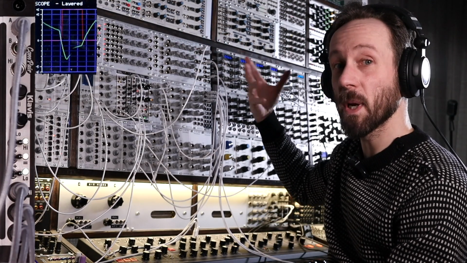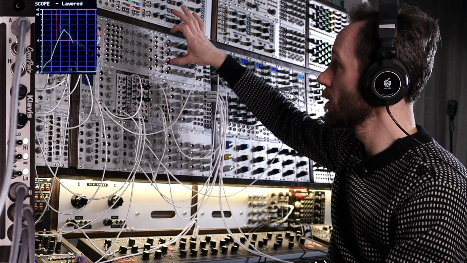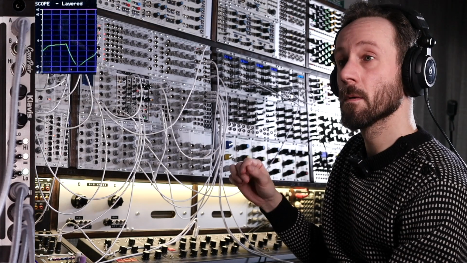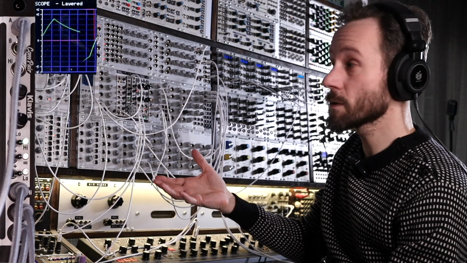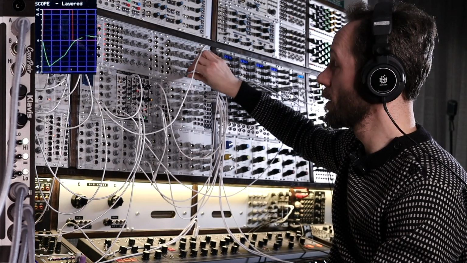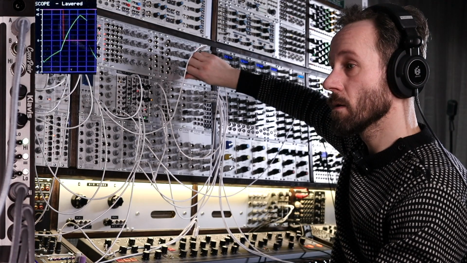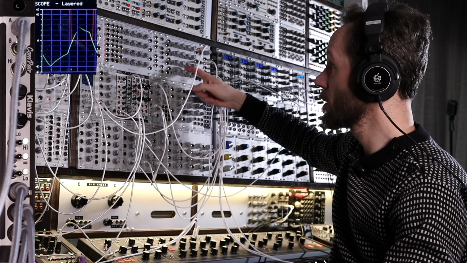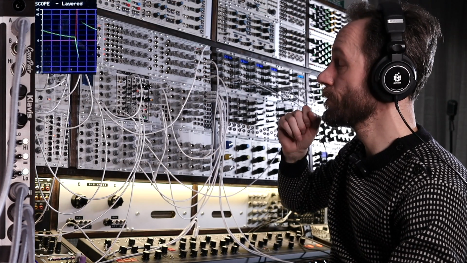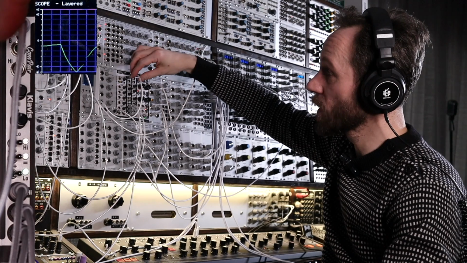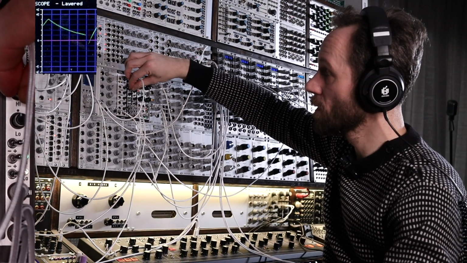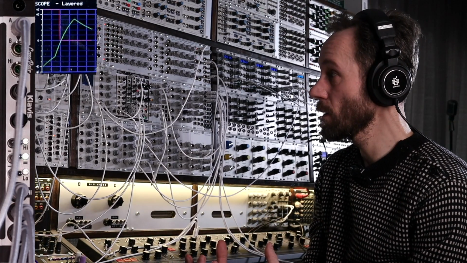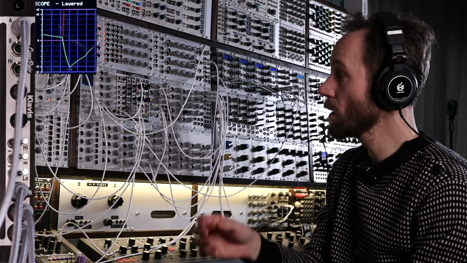Make it more complex. It's different. I can totally change it by just moving a parameter. When I play with the threshold, it's also changing everything in a subtle way.